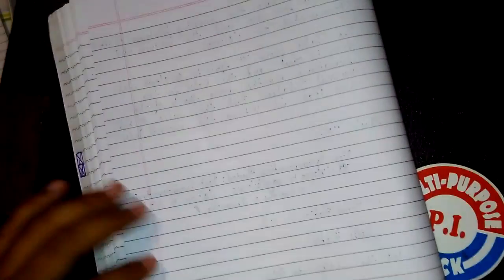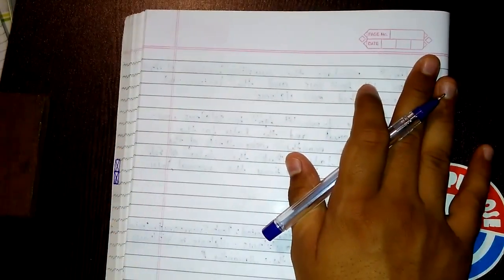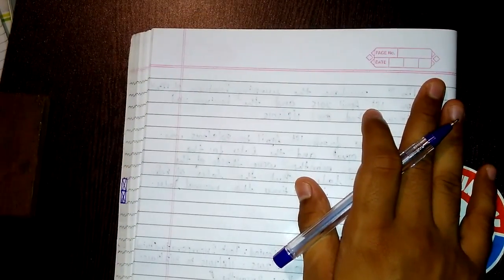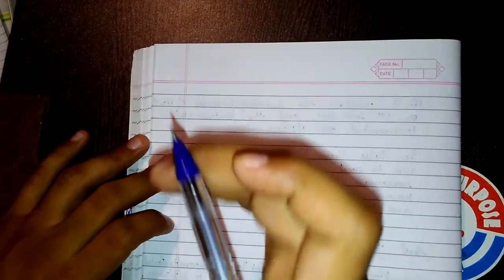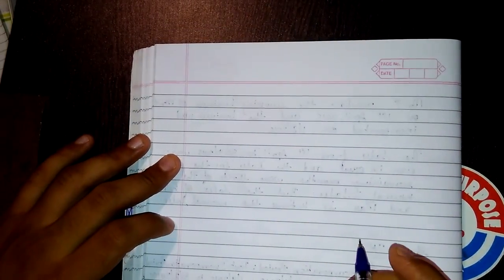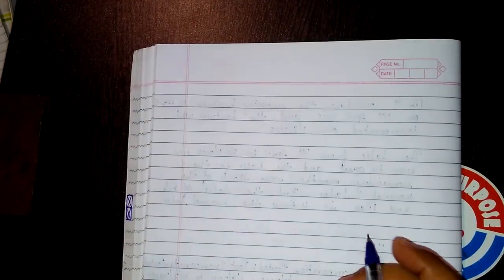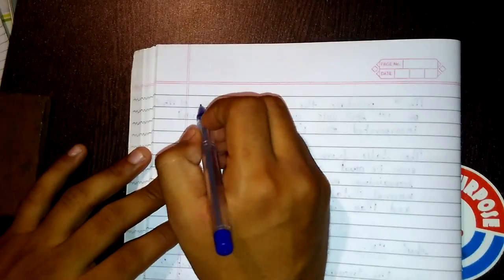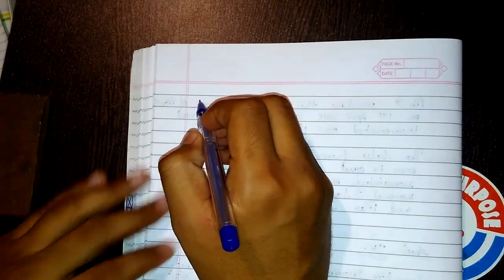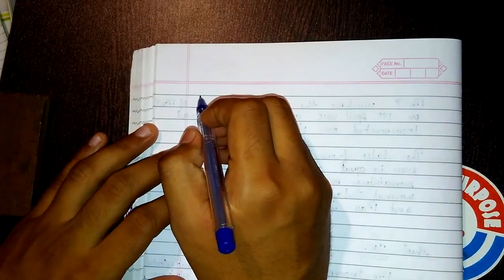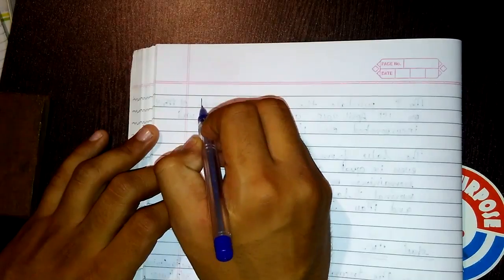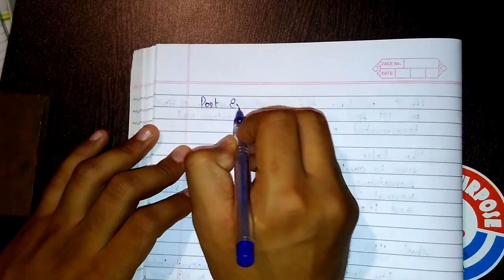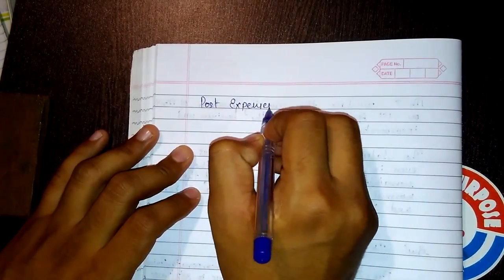So now we have completed the time ratio and the sales ratio. Besides the time ratio and the sales ratio, there are certain other expenses which are to be covered. So what are the expenses? We'll see post expenses. In post expenses, what all things are covered?